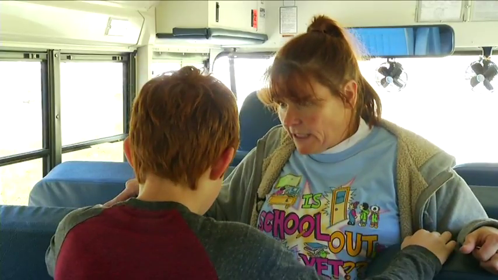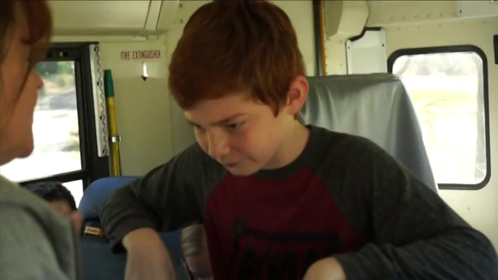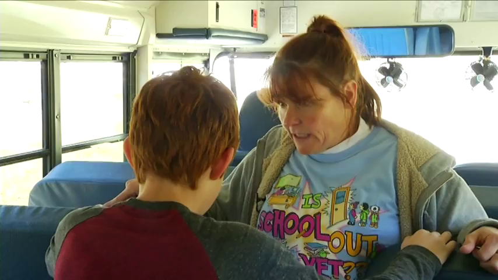Now, this is where the importance of understanding how to intervene comes into play. To intervene with a special needs student, you must apply the communication techniques that we have demonstrated. Obviously, in this situation, the bus driver has to be flexible, able to adapt to the student's disruptive behavior, and she must also take charge of the situation.